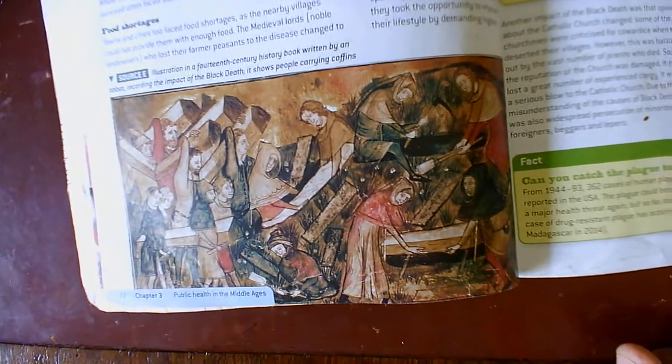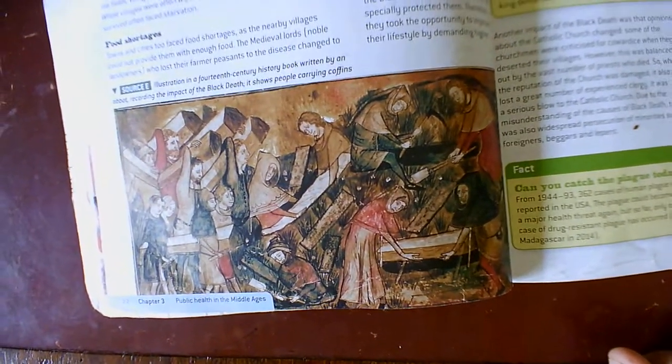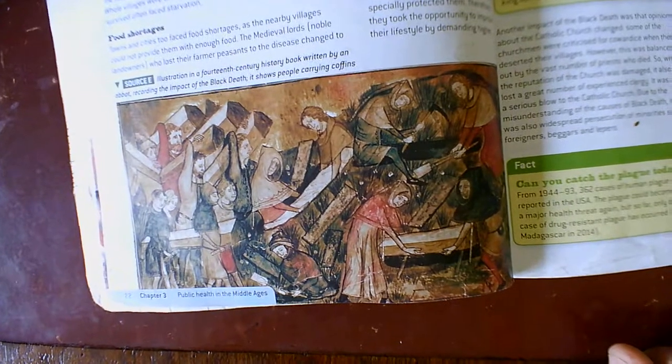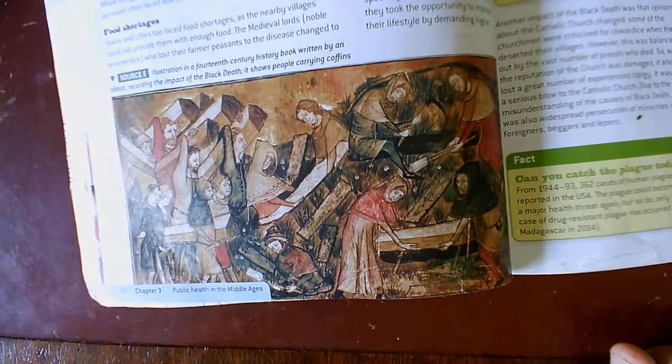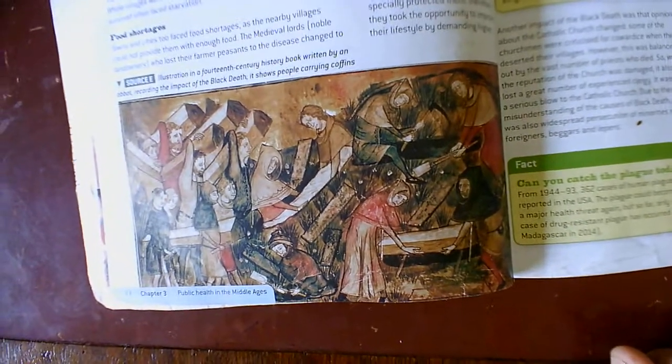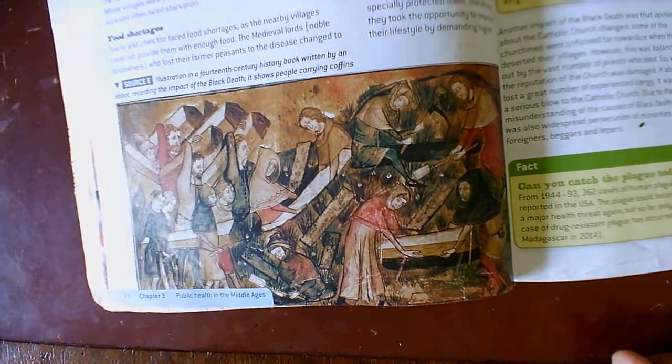For every 1 or 2 people, it looks like there is at least 1 coffin for every 2 people or something like that. So it shows you just the sheer scale and number of people that died. And there are so many, they're having to bury the bodies very, very close together. And look at the expression on their faces. This obviously has a devastating impact on families. So it's a really big social impact on the country. Lots of people have died.